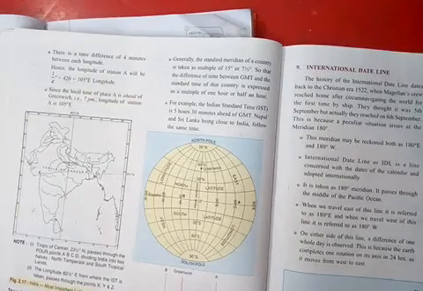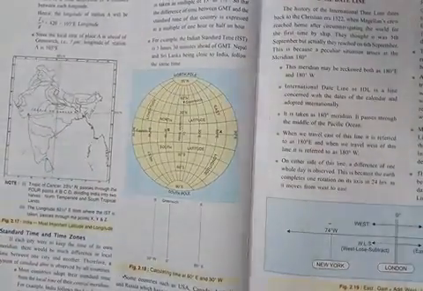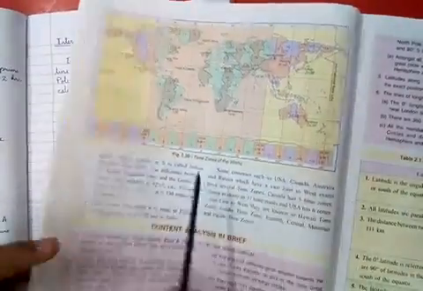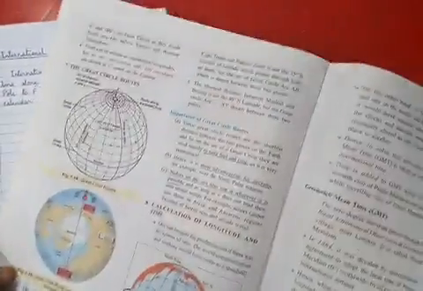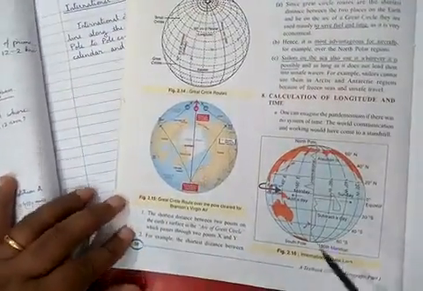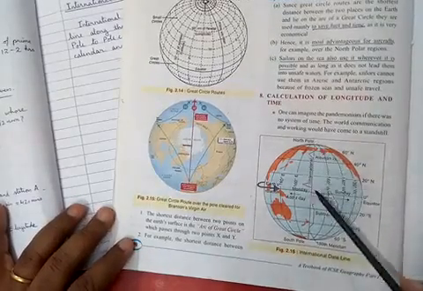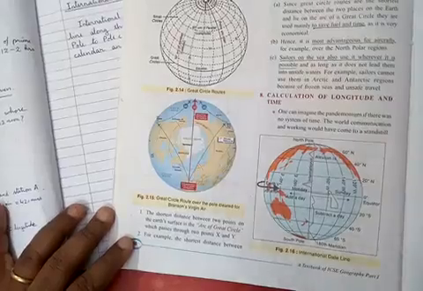After that they found out what happened here, that usually at 180 degree, here is another map figure, let me show you. At 180 degree there is a change of date.